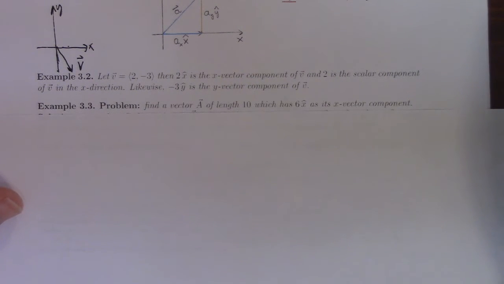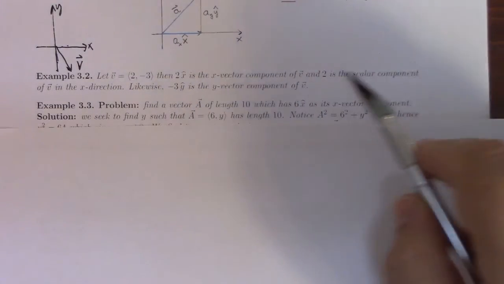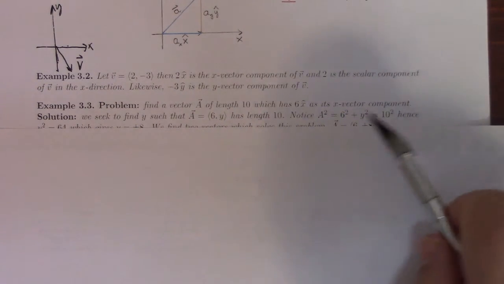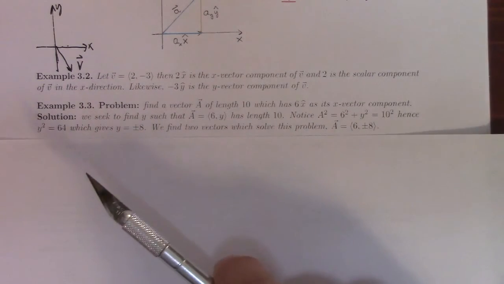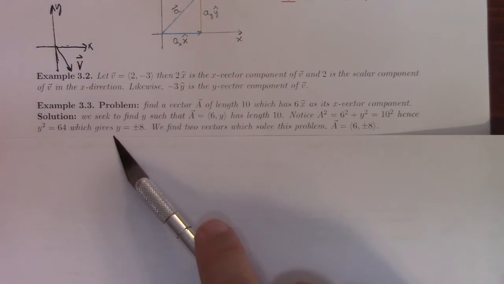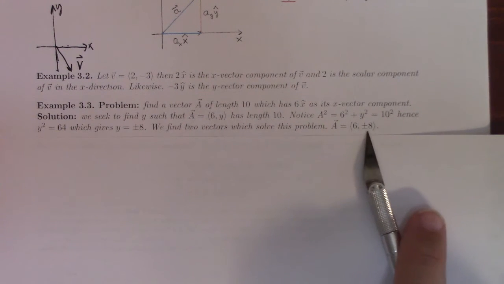Find a vector A of length 10, which has 6x hat as its x vector component. To be clear, I should say this is a two-dimensional problem. So we're seeking y such that, if 6x hat is its x vector component, that puts a 6 in the first slot here. And so the question is, what's y? Well, I know that it has length 10, so a squared is 6 squared plus y squared, which is 10 squared. That makes y squared equal to 10 squared minus 6 squared, which is 100 minus 36, which is 64. Taking the square root gives me y equals plus or minus 8. So in fact, we find two vectors which solve this problem, namely (6, ±8).